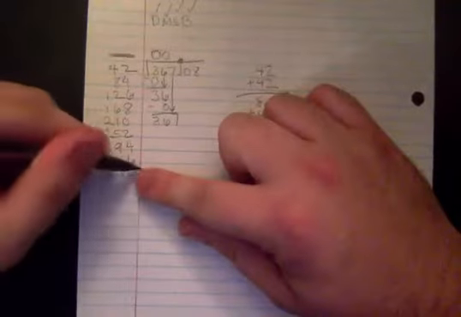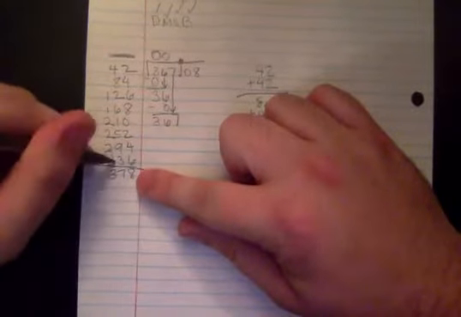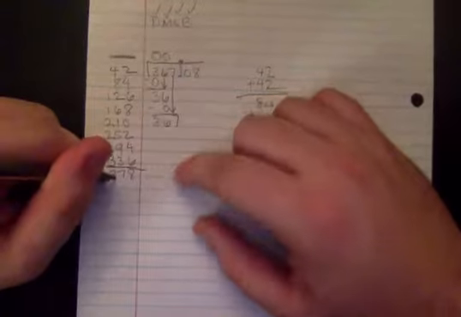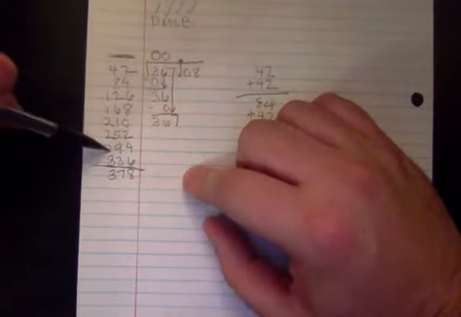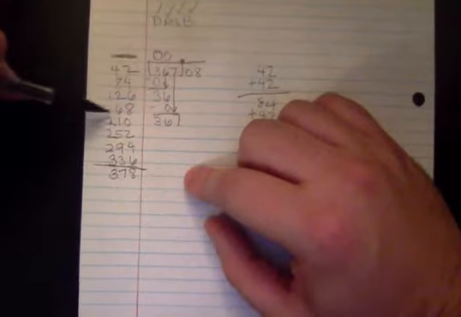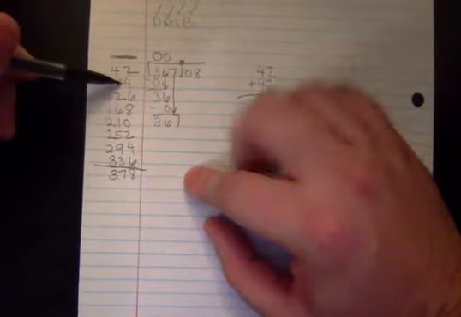Now we're going to start once again at the division step. Our new number is 367. 367 falls in between 336 and 378. And we're going to count how many numbers are above the line. 1, 2, 3, 4, 5, 6, 7, 8 numbers.